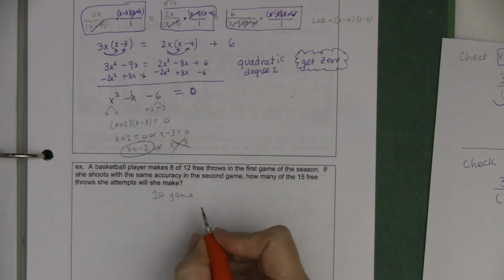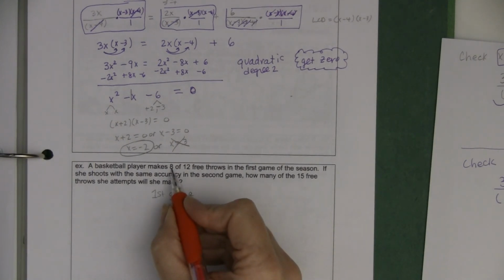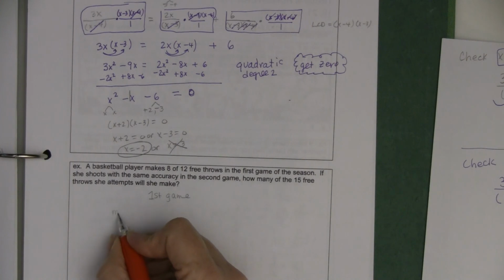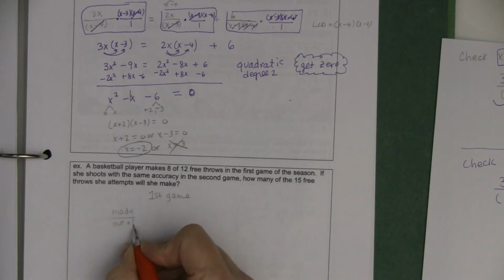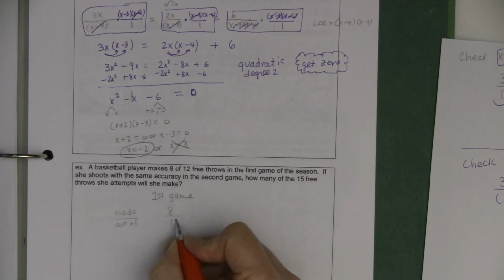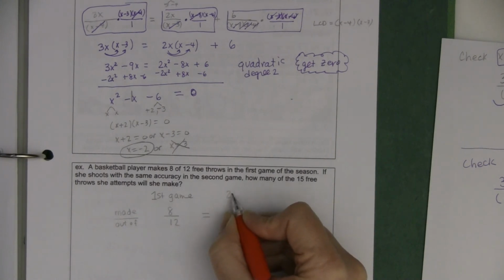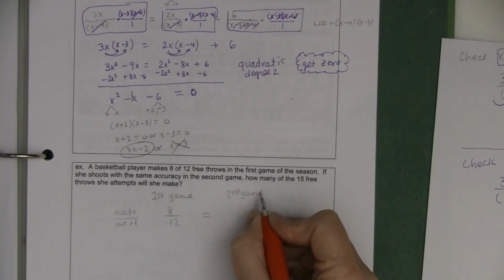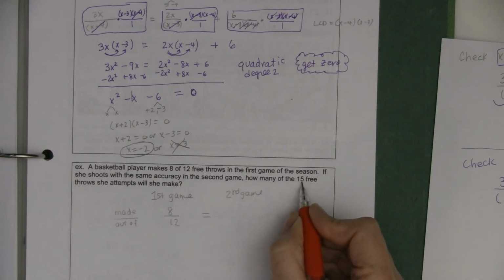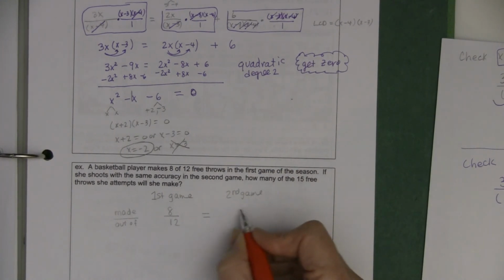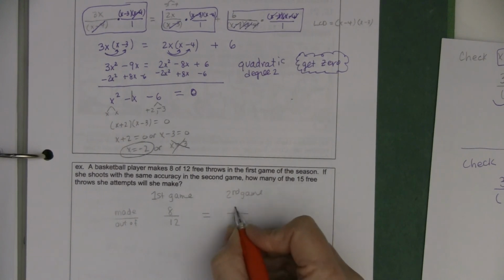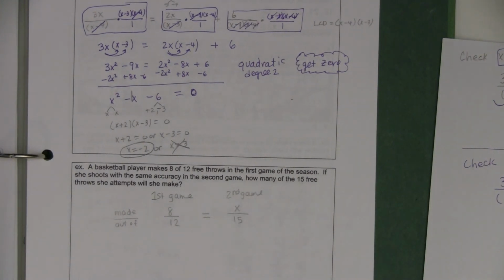So on the free throws, she made 8 out of 12. So made out of, right? She made 8 out of 12, and then we want to know if that equals the second game. Now, in the second game, we know that she had 15 free throws, but what we don't know is how many she made. We're saying that if her accuracy is the same, she's not more accurate, she's not less accurate, she's the same on accuracy. And so we could solve this.